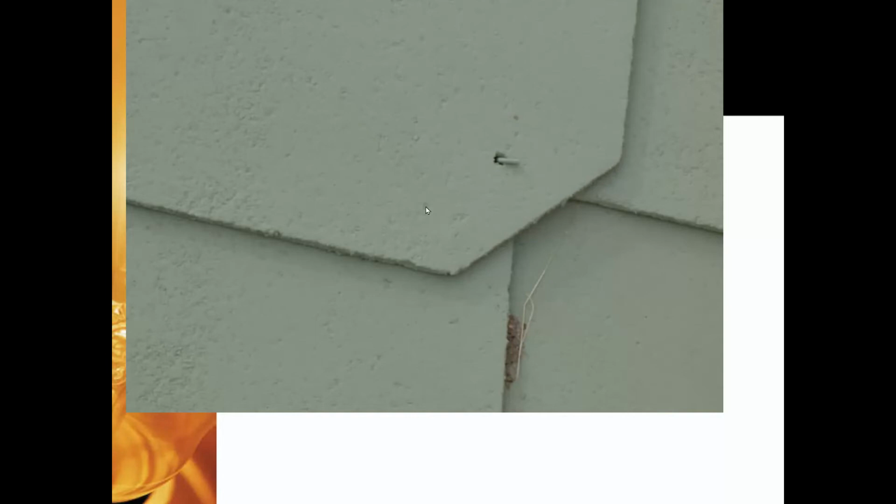We can't remove them without removing them like asbestos should be. Either way, his insurance paid for that. I was really surprised.